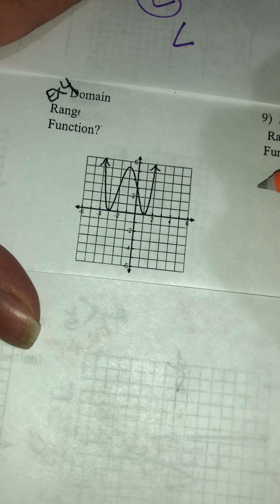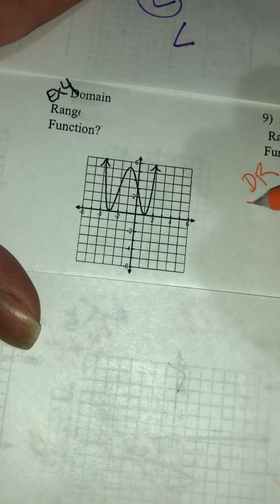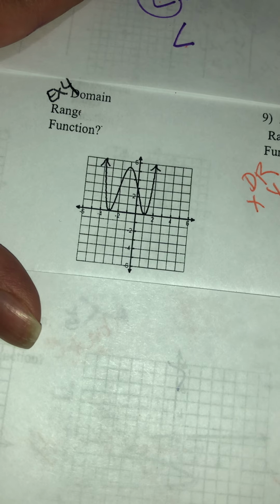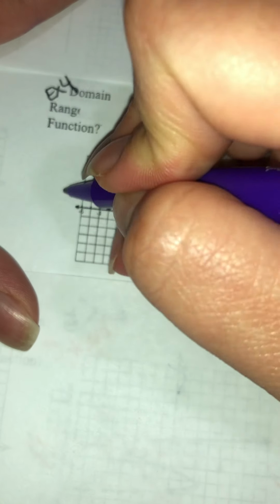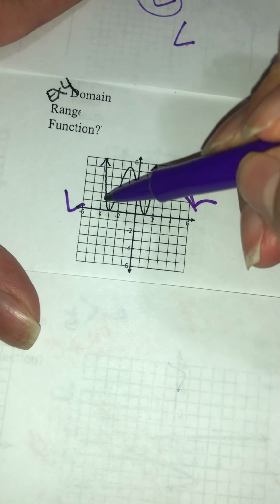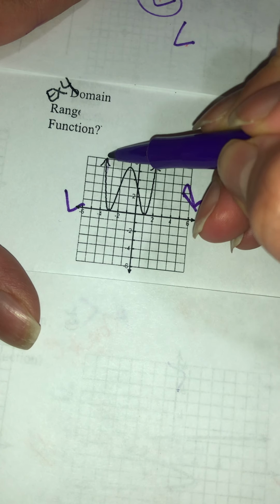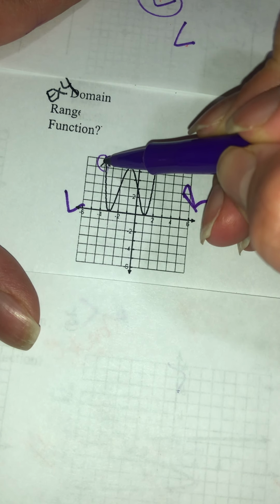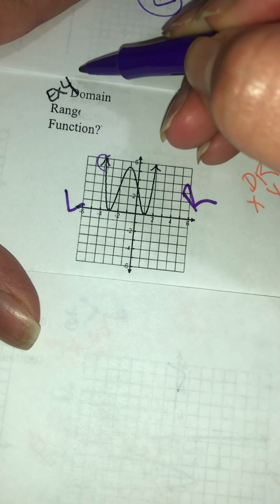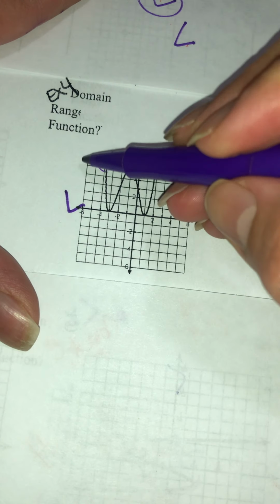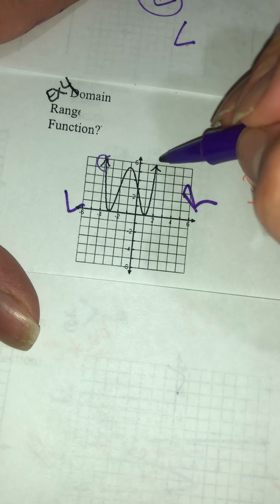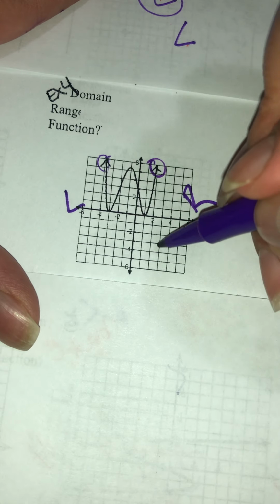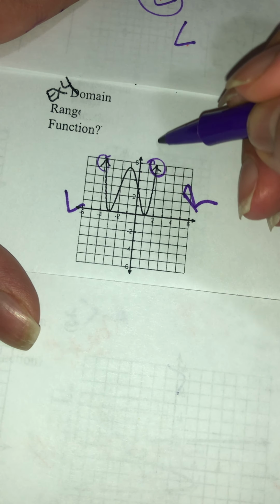Okay, so again, we know we're doing D, R, X, Y. So for domain, we have left, right. On the left side, can I draw a border? I have an arrow, and it's going to keep going like this to the left, little by little. So can I draw a border there? No. I have another arrow here. So can I draw a border on the right side?